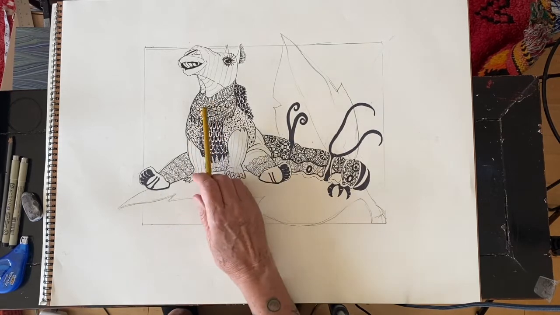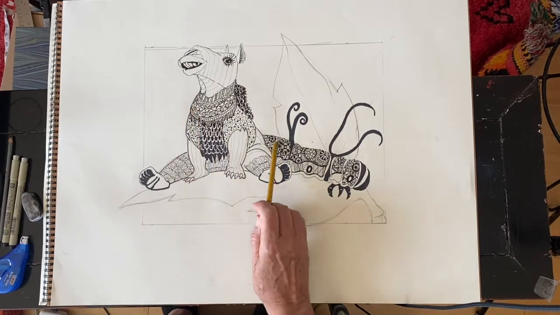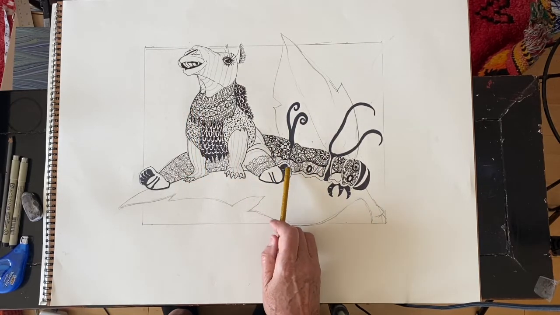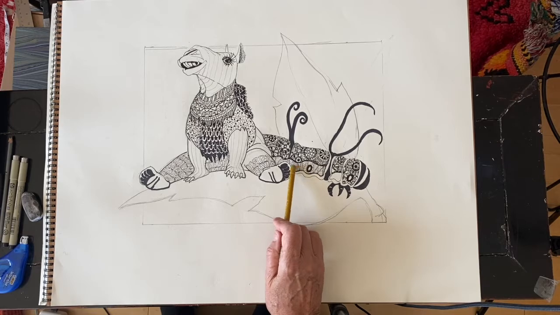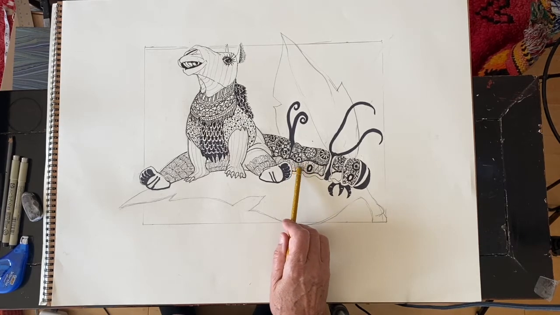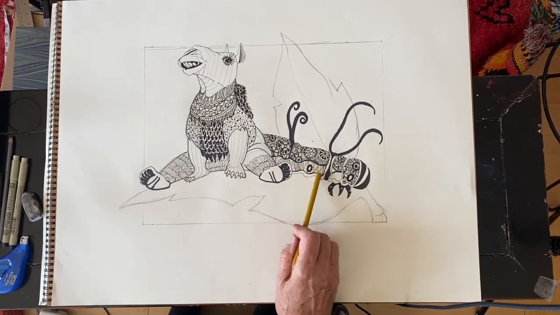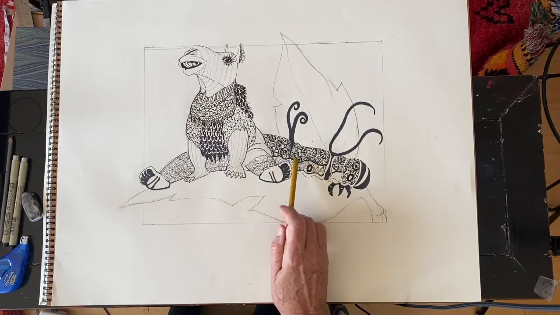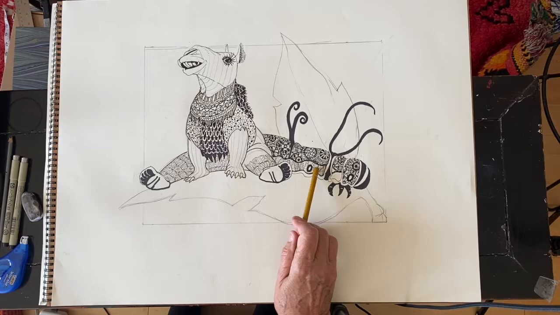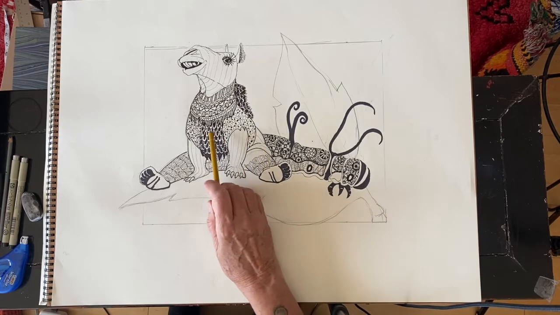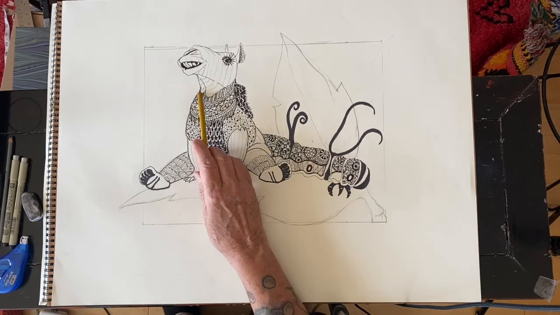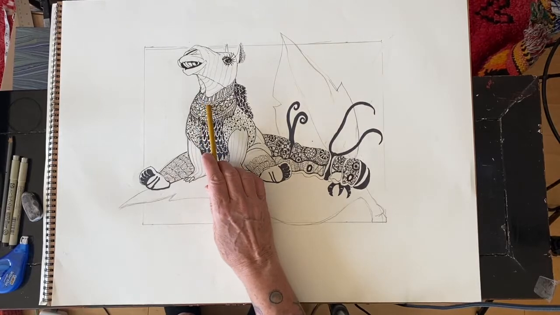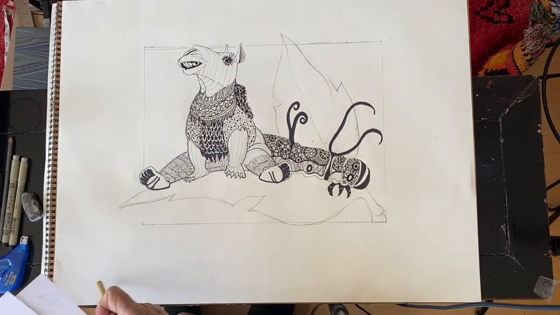So I started up here, so I did this dark area, and then I knew I wanted to have a lighter area here. So you can see I'm using a much more open texture at the bottom. So I have a dark on the top and a lighter on the bottom. I then went up and through here. Now, I wanted to talk to you about something first.